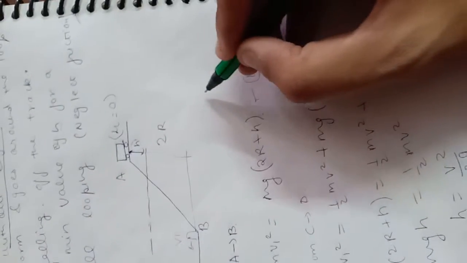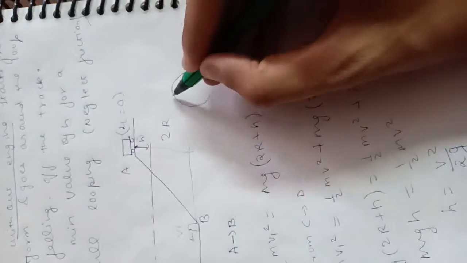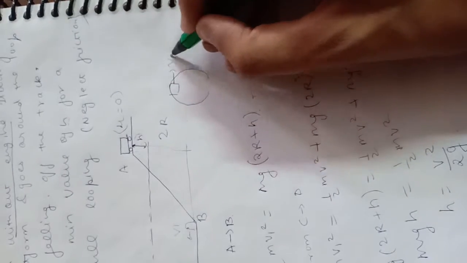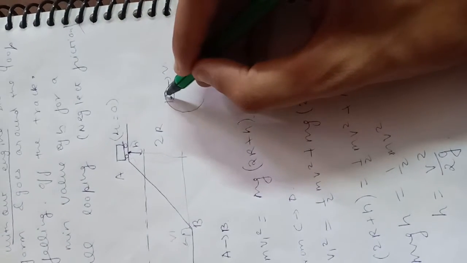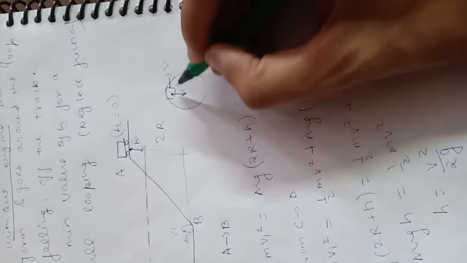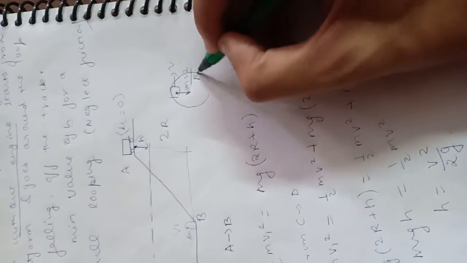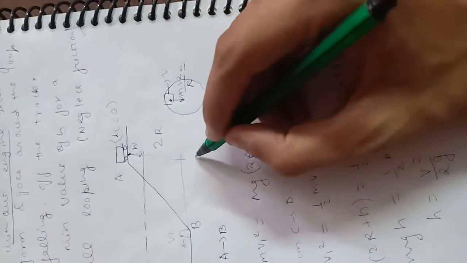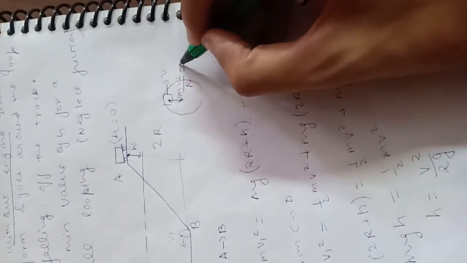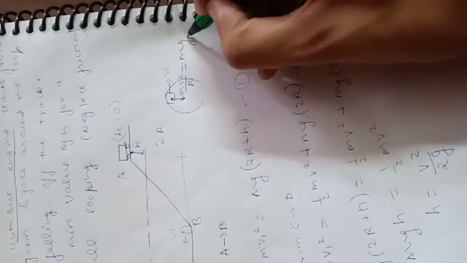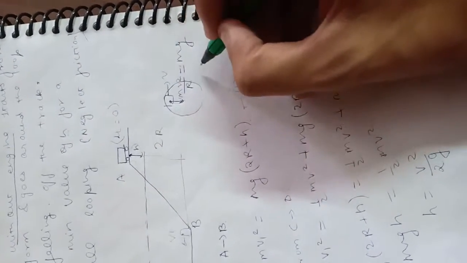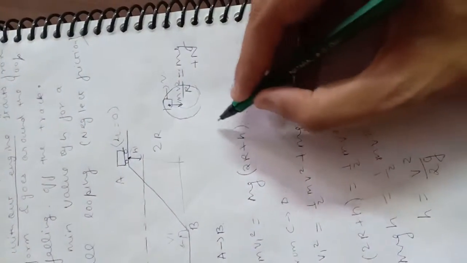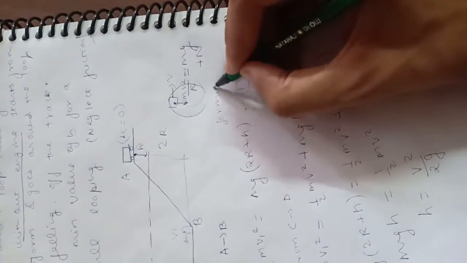Now let's consider the loop again. It has a velocity v here. So for the minimum criteria, let's suppose it has a centripetal force m v square by r, and from the free body diagram, we should know that the weight, that is mg, plus normal reaction should be causing the centripetal acceleration m v square by r. So for minimum, N equals 0. N is the normal reaction.